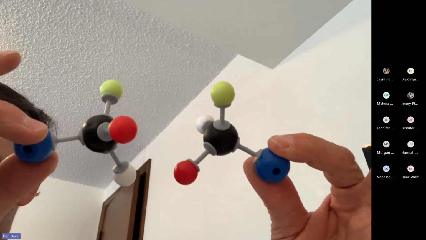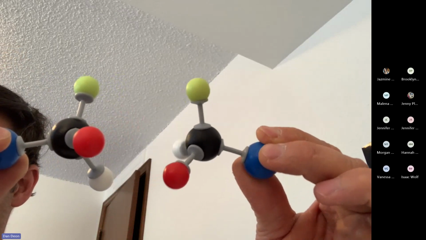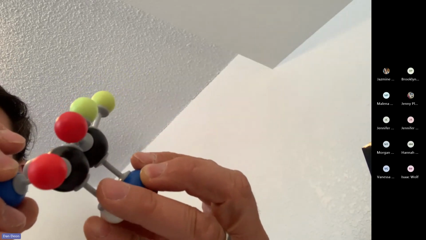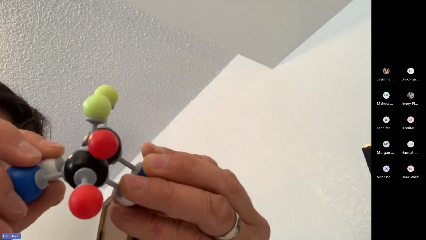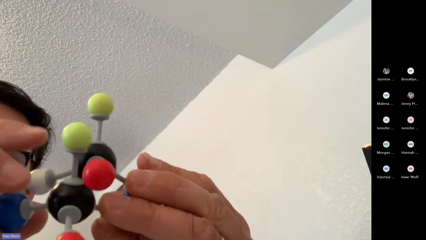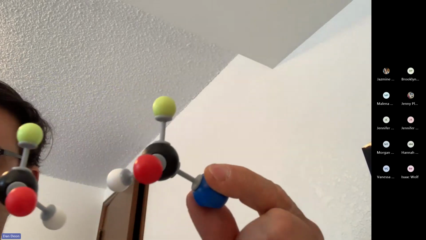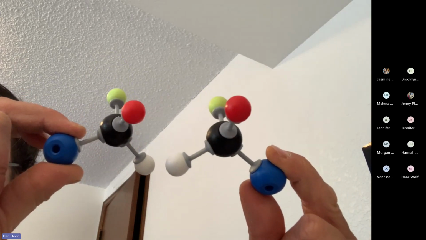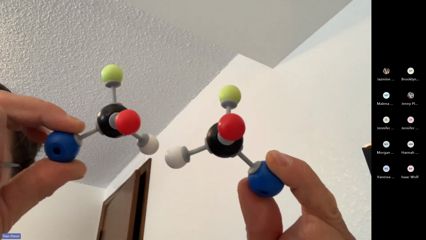If you look at these two mirror images, you say, oh yeah, they're going to overlap. You can try to overlap them, and you can see now that the yellow and the orange overlap, but now the blue and the white don't overlap. Okay, there's nothing you can do to make these overlap. So what's the conclusion? They are both black connected to an orange, a yellow, a white, and a blue.